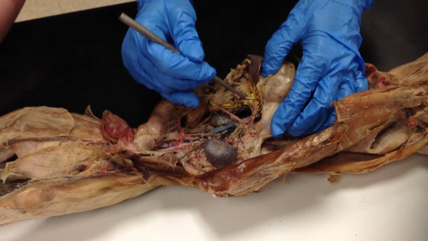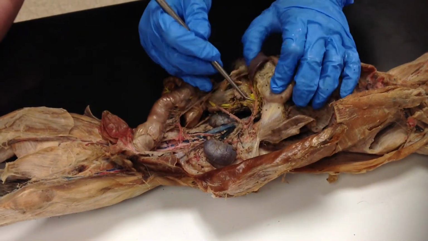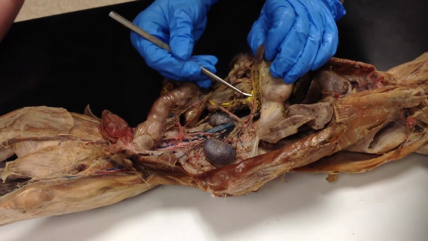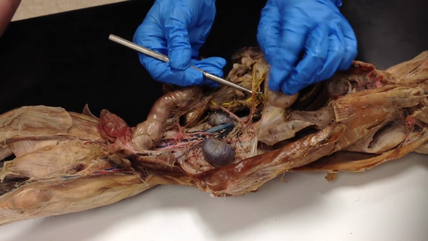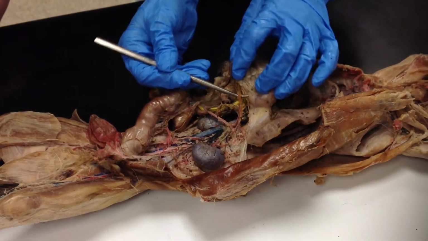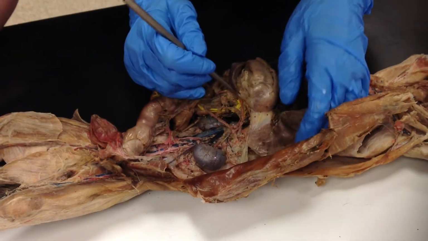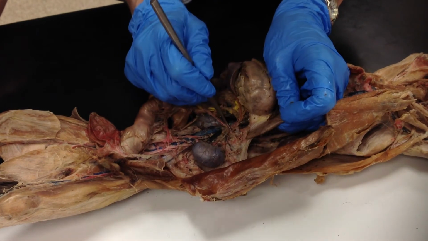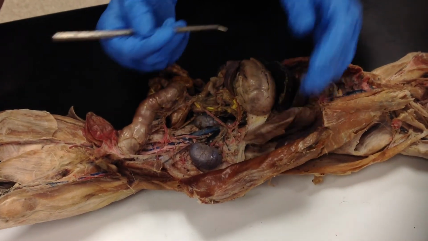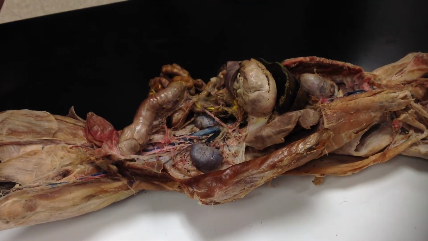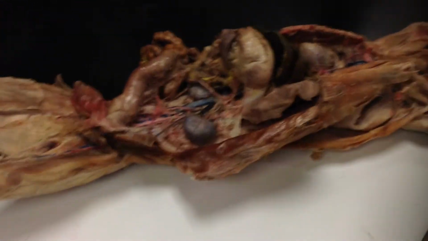This is coming over, if you can follow that. Right there. That's going to come over to the spleen. Right here. Okay. That's the splenic. And then there's a gastric and a hepatic, and I have no idea where those are. It's just not worth spending the time.